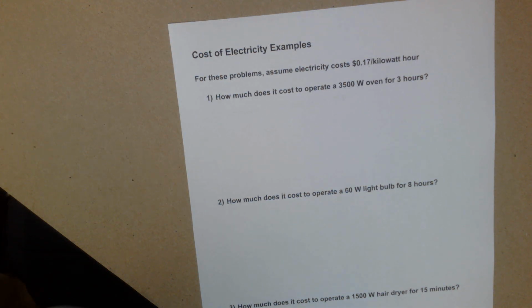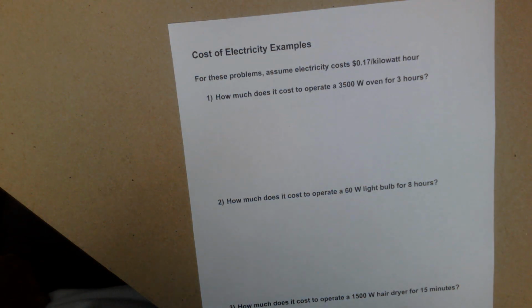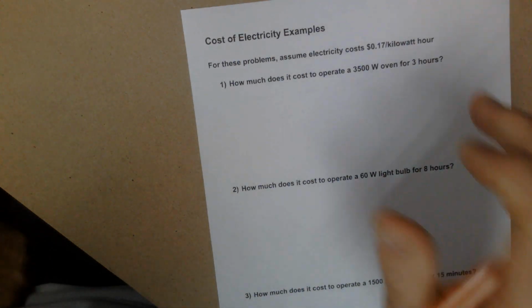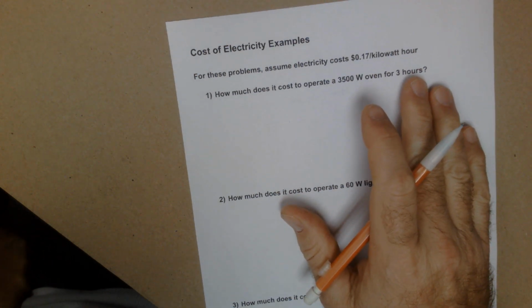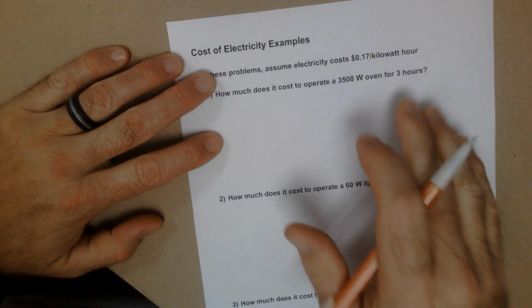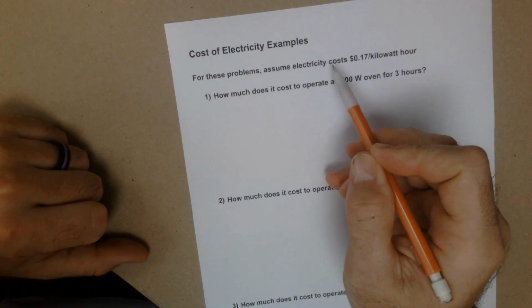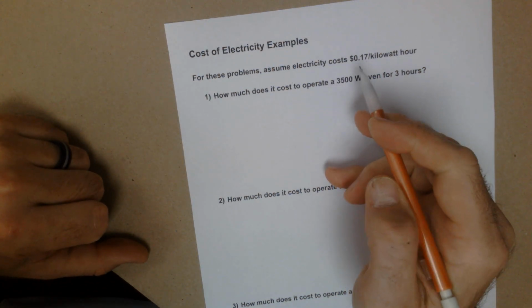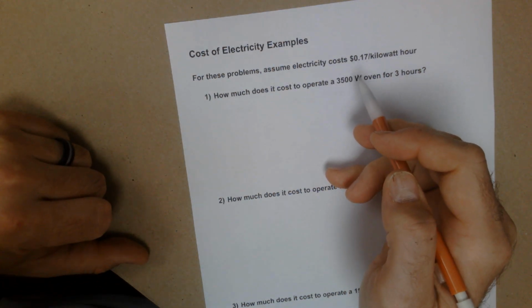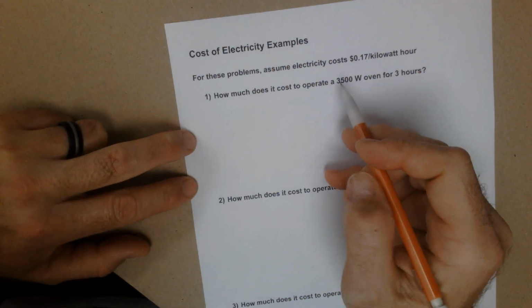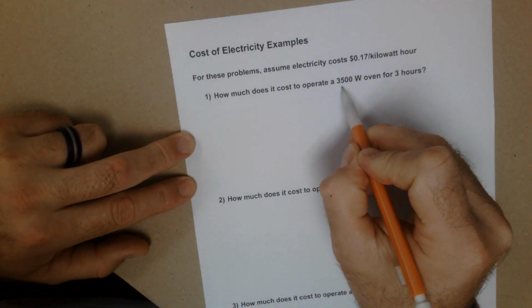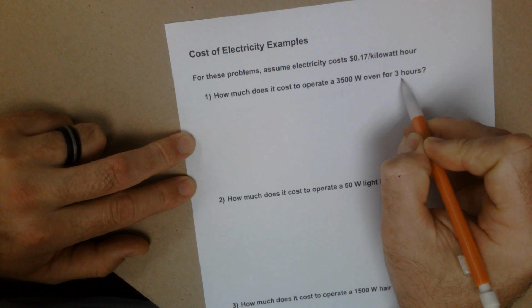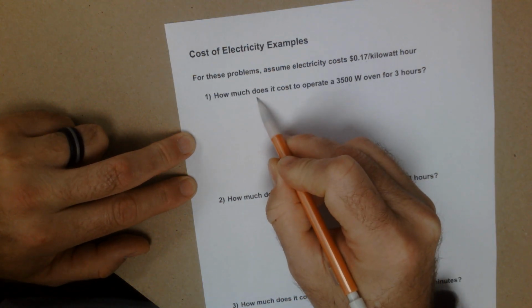Okay, we're going to work through some examples of how to calculate the amount of energy that was used and then how much that energy is going to cost after you've done it. So in this problem and all the problems below, we're going to assume that electricity costs 17 cents a kilowatt hour. And then our first problem, we have a 3,500 watt oven that's going to operate for 3 hours, and we want to know the cost.